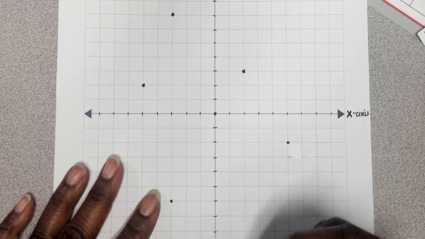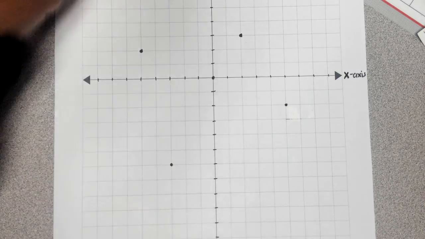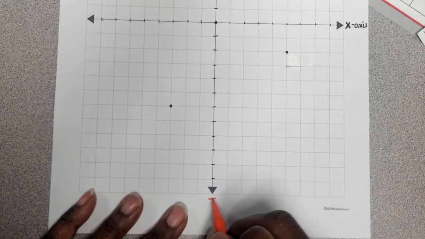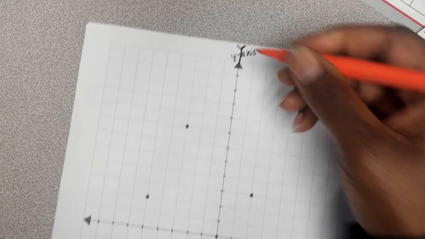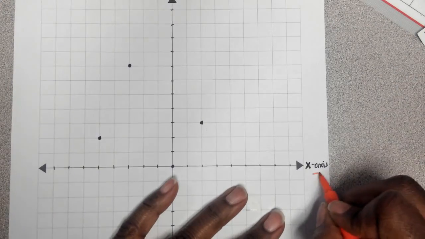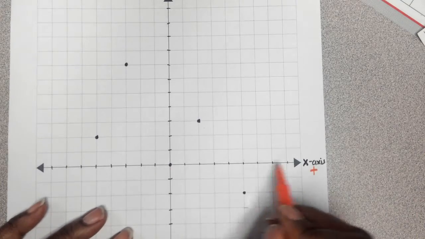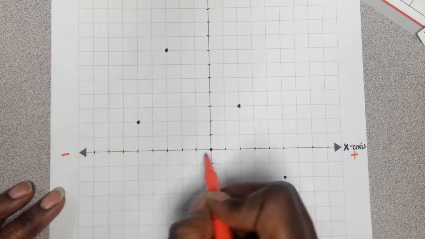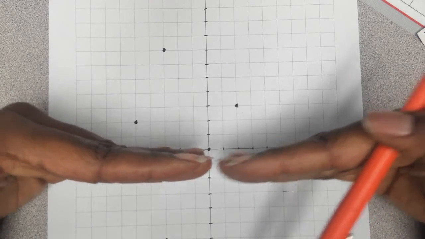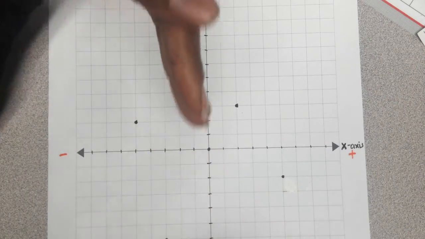A lot of the times you'll see that on some beginner worksheets, they'll put like a negative, so you remember that these are the negatives. Positive, so remember that this is positive. Then over here, these will be your positive side, and this will be your negative side of the number line. So it's kind of like there's two number lines. This is your horizontal number line, and this is your vertical number line.